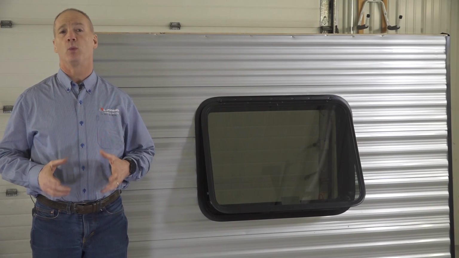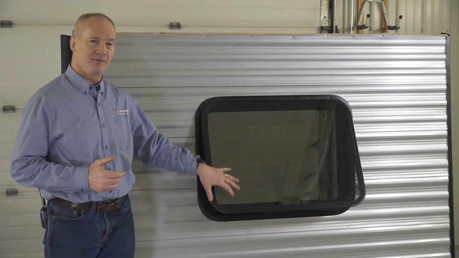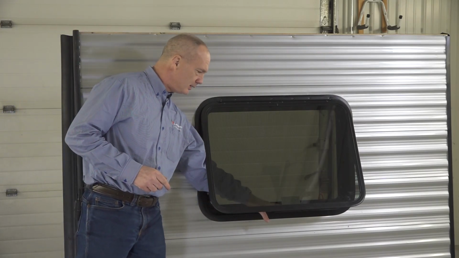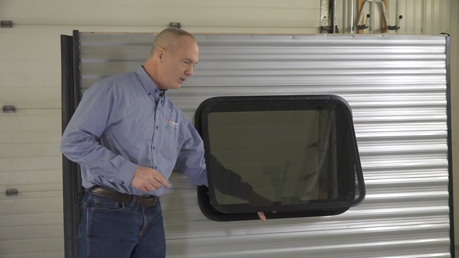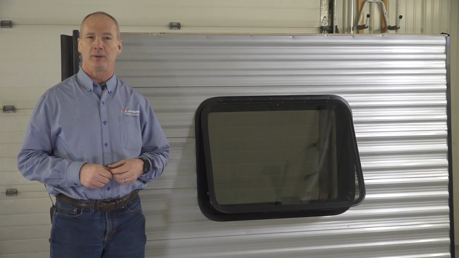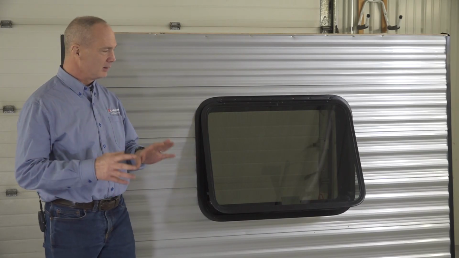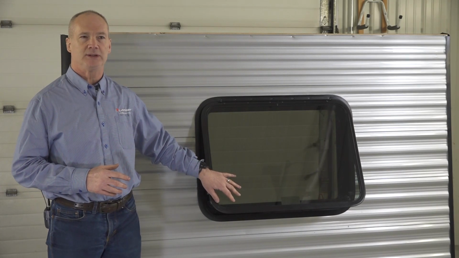For this procedure, we will be performing a window inspection. Now there's a couple different reasons why you'd be doing a window inspection. Number one, obviously, if the window's leaking, or two, if you have an operational problem with the window, perhaps one of the latches aren't latching properly, and that could also cause a window leak. But those are your two main reasons why you'd be doing a window inspection.